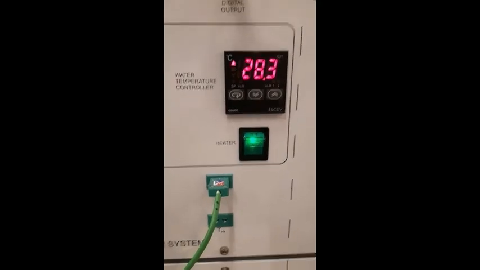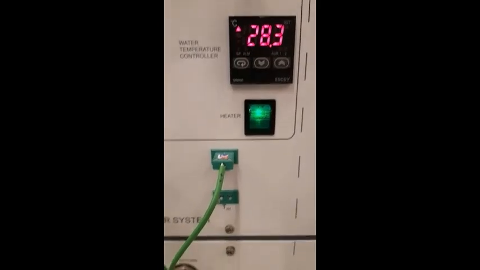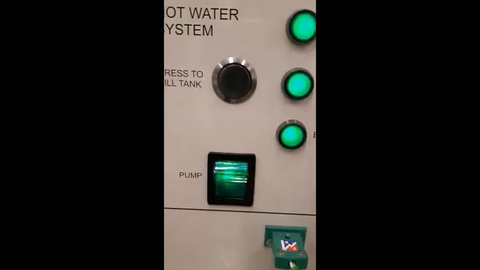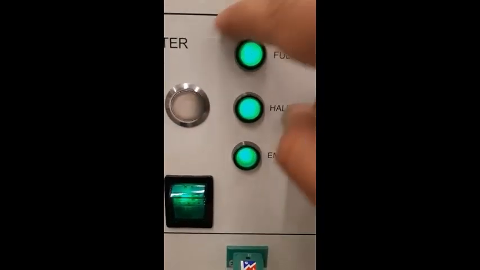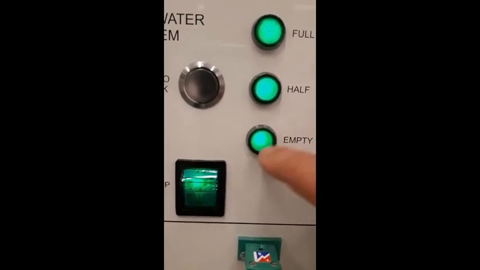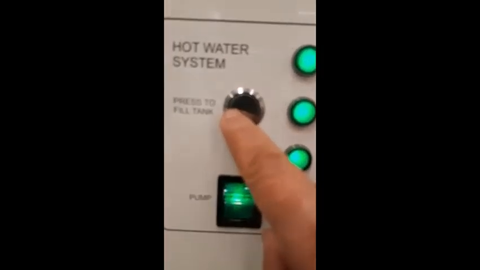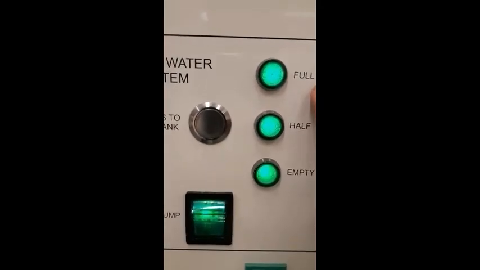At this moment the heater temperature is 28.3. If you see the three lights here, one is full, another is half, another is empty. That means the tank is already full. If it shows empty, there will be no light, and you have to press this switch up to fill the tank.